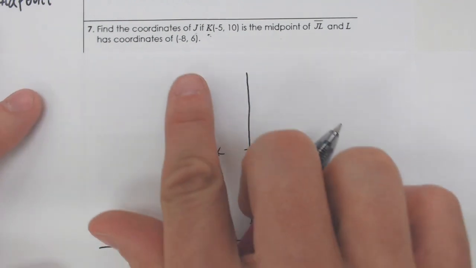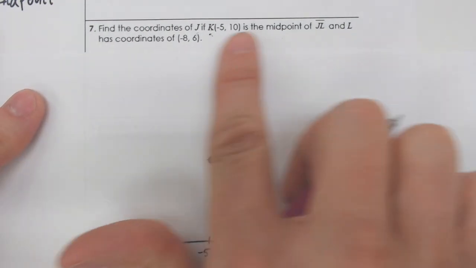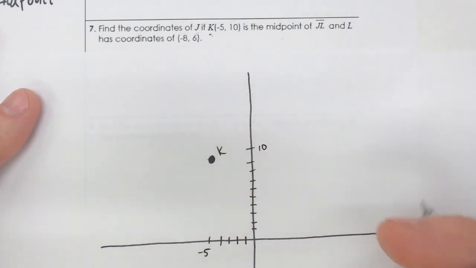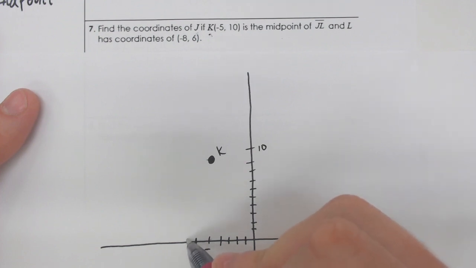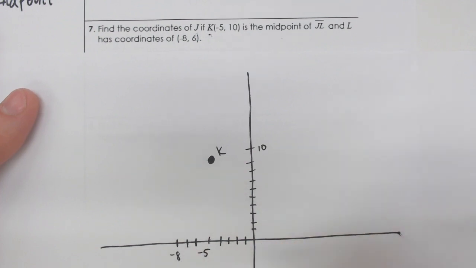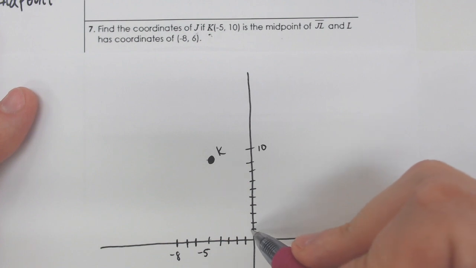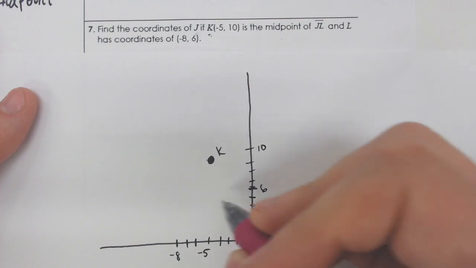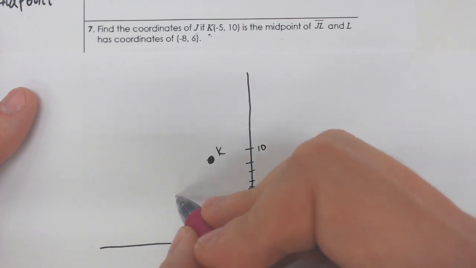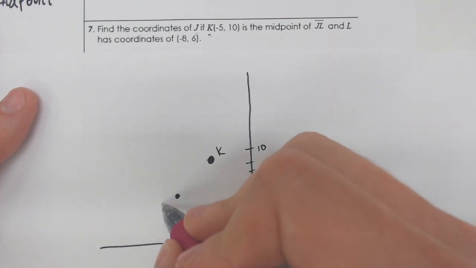I am now going to plot point L, which has the coordinate -8, 6. So I have to do -8: 1, 2, 3, 4, 5, already counted, 6, 7, 8. -8, 6. So I have to go up by 1, 2, 3, 4, 5, 6. And there is my point for L.